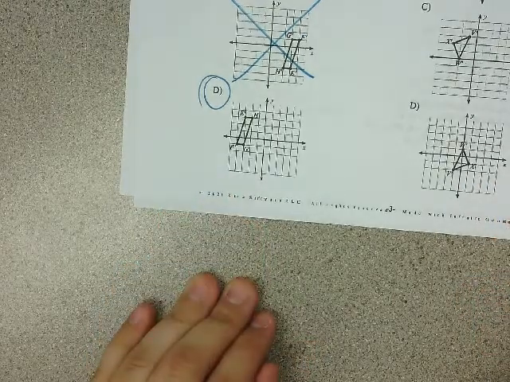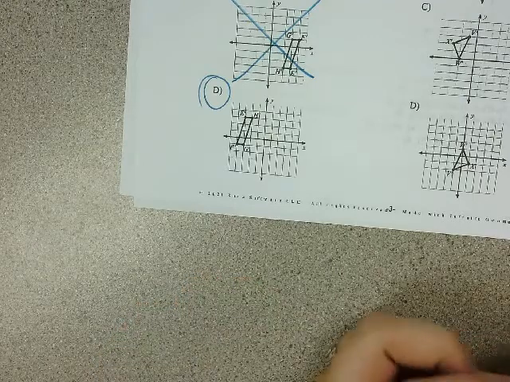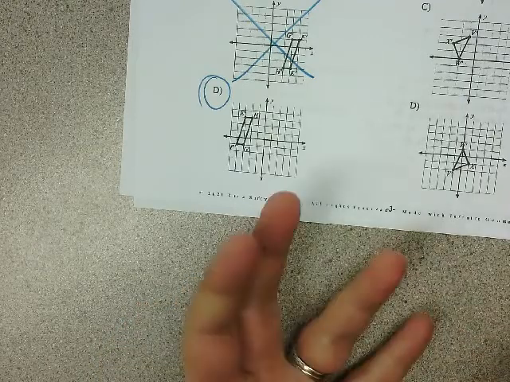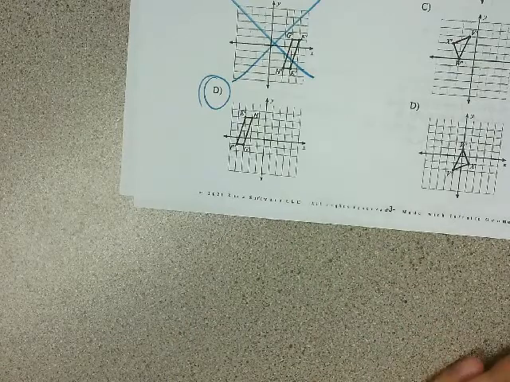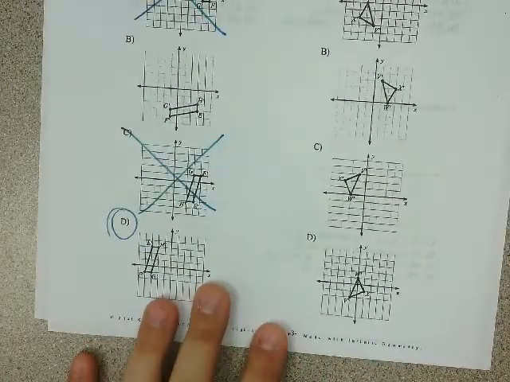And if I didn't need it to show up so well, I wouldn't write. It's hard to see pencil on the screen. Just saying. All right, let's do number 7.